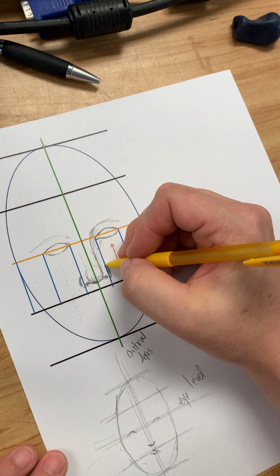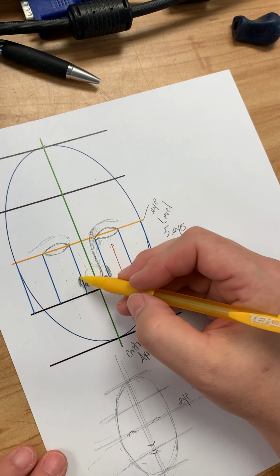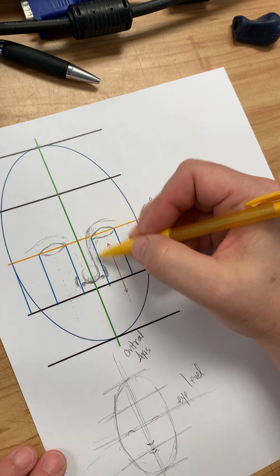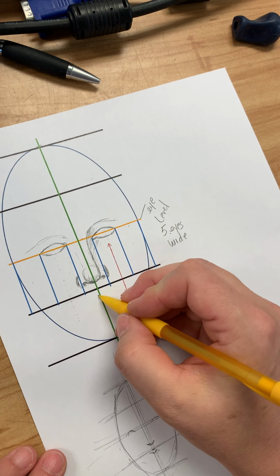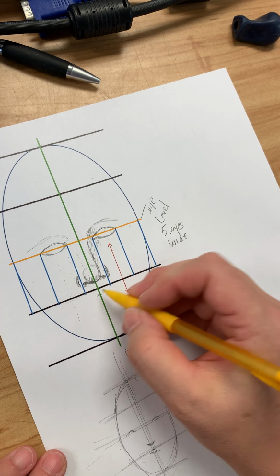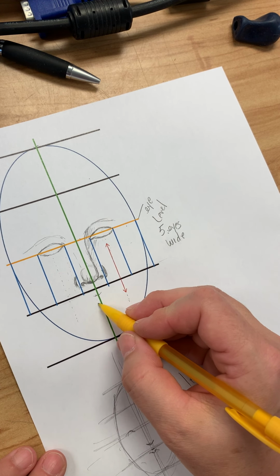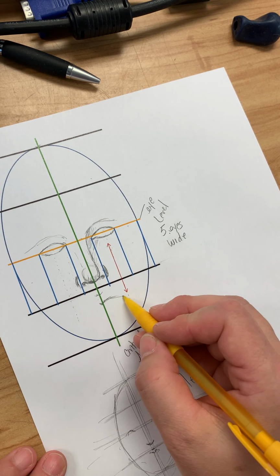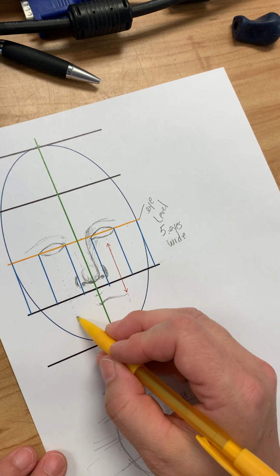Okay, so again, in this particular case, we're going just a little bit to the outside of the line coming straight down from the eye. And then straight down below there, we've got the mouth. I like to start with the center line between the lips first.